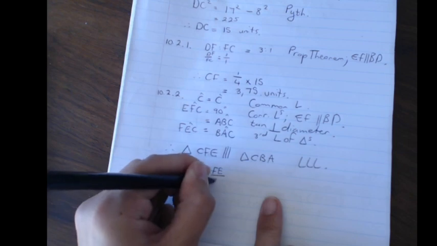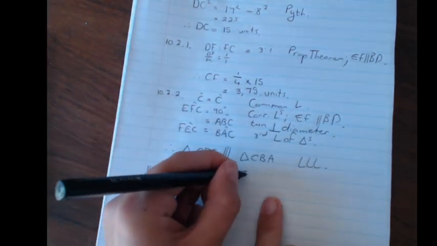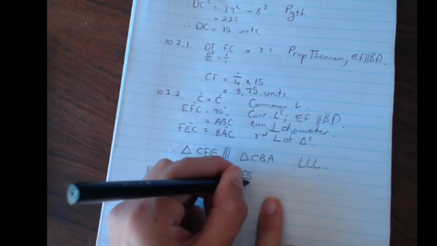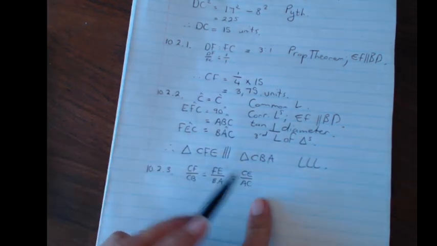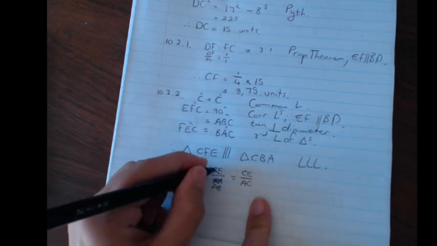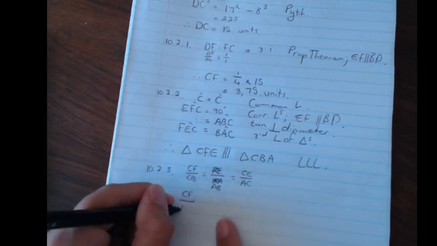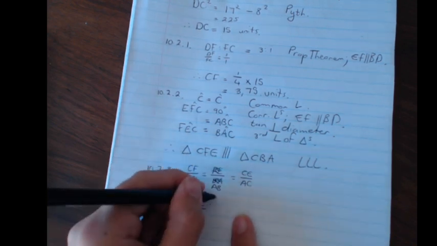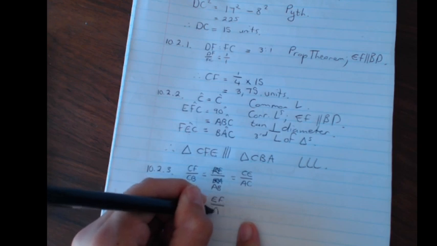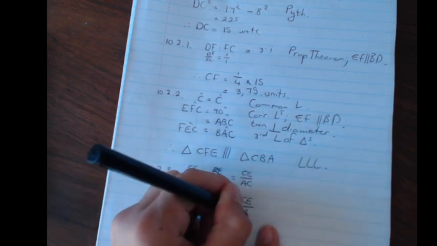FE over BA is equal to CE over CA. I'm just going to write AC and AB and EF. CF over BC is equal to EF over AB is equal to CE over AC.